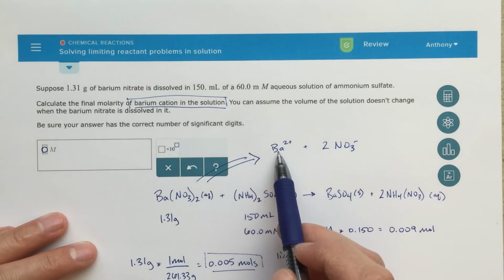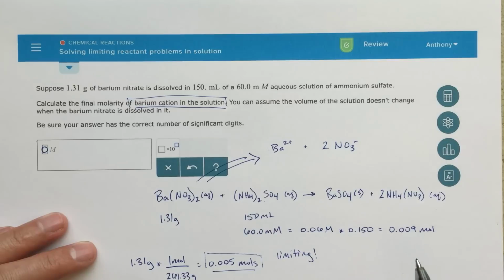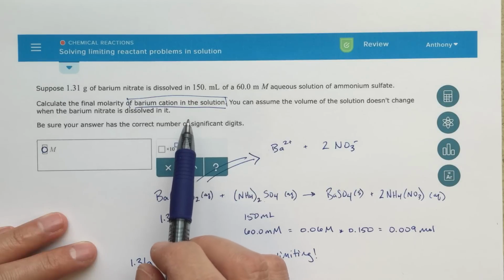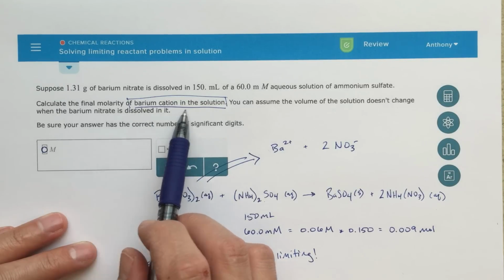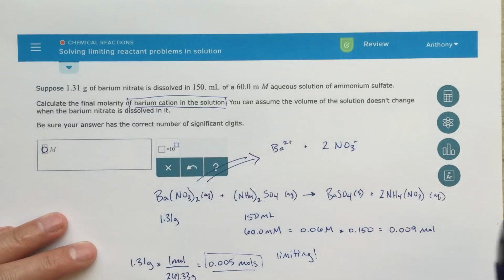So all of this barium 2+ is actually going to be removed from solution and form this barium sulfate, because this is a precipitate. So therefore, since this is limiting, all of that barium 2+ is going to be consumed. It's going to be taken out of the solution. And then, the amount of barium cation that's remaining in the solution is going to end up just being 0.